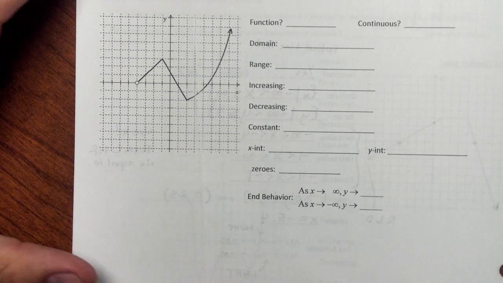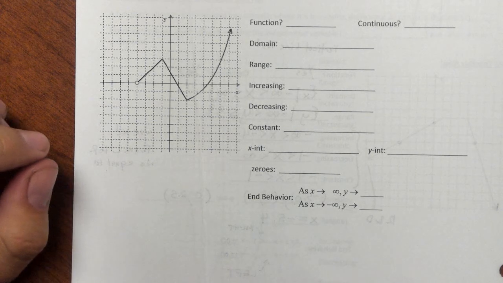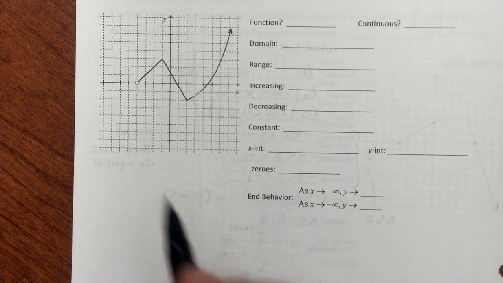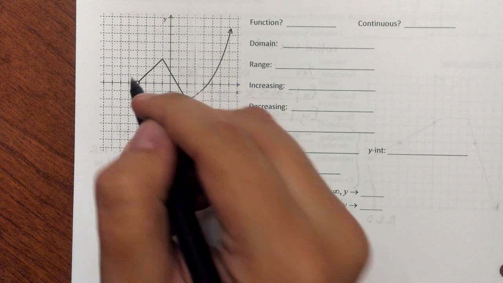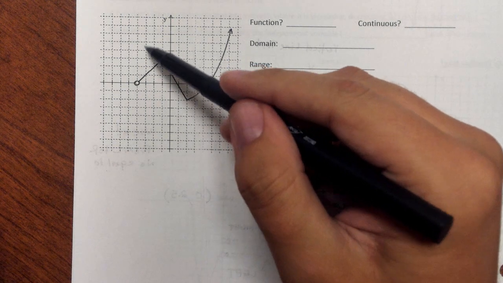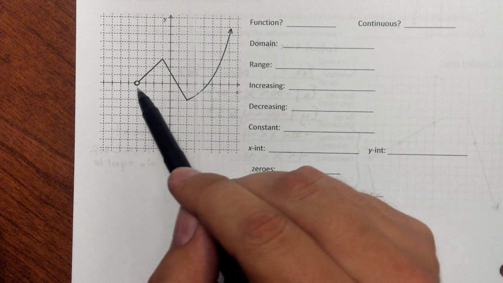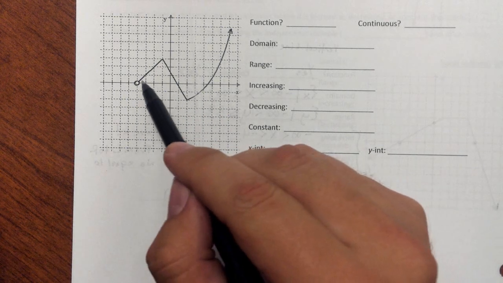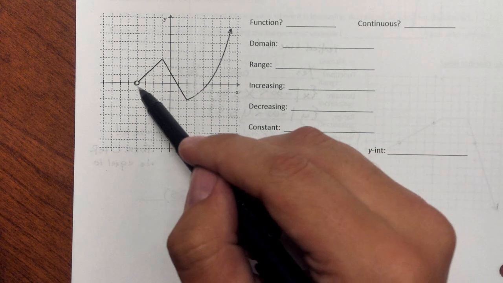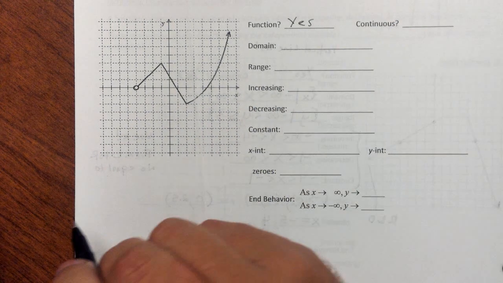So hopefully you've attempted this. If you have, good. I'm going to go through this a little bit faster because the hope is, again, that you've attempted this yourself. So right here, I am asked, is this a function? Well, I don't see anything here that would stop it from being a function. I would need some other piece of graph that interferes with this or has the same x coordinate as one of these other points. So yes, it is a function.